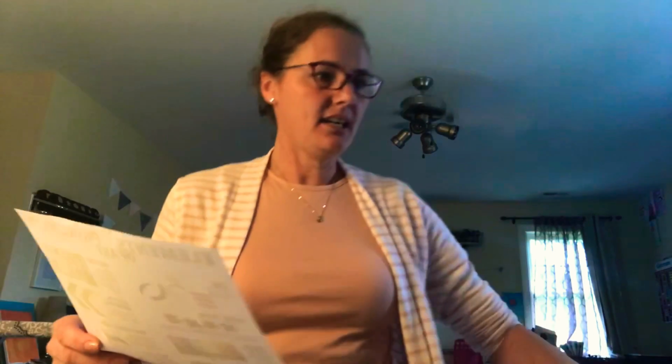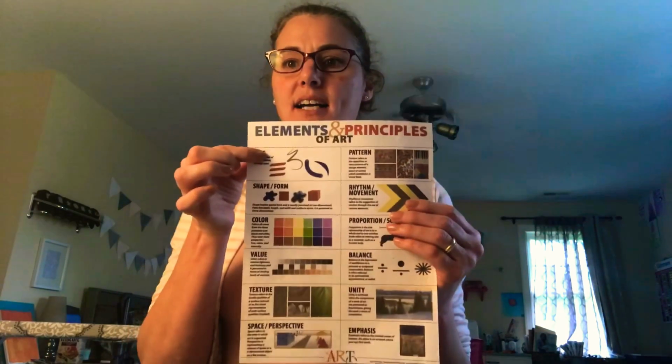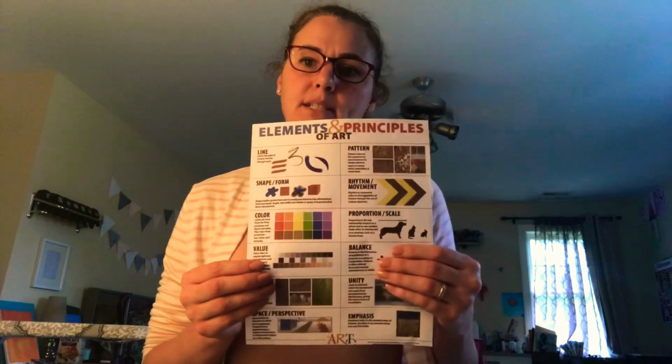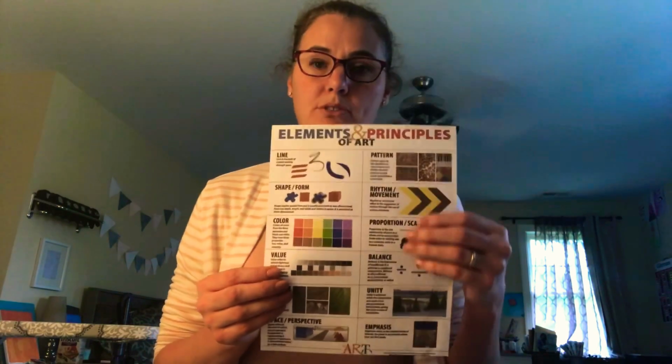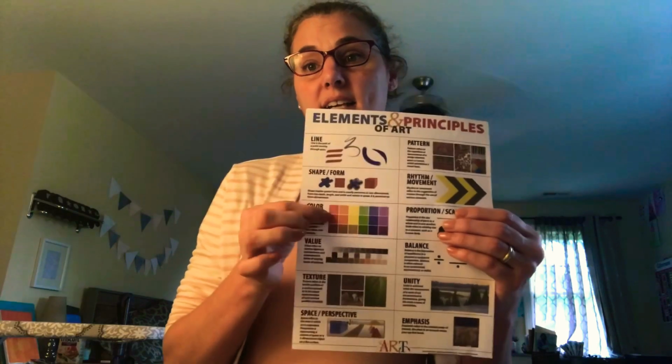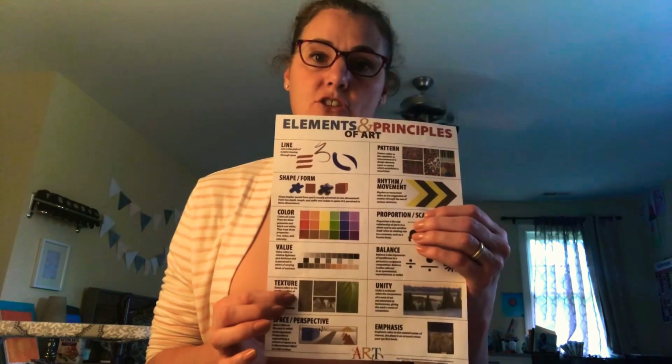Let's turn this around, and here we go. Okay, so for the past 2 weeks we've been talking about the basic elements of art that we've talked about since you were in kindergarten. Last week we talked about line and color the week before. These are our elements, the tools of art. Over here, these are our principles of art. These are how we use the tools. Now, we talked about line and color, and this week we're going to focus on texture.